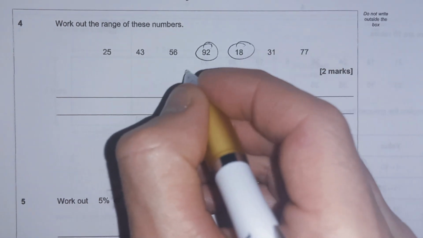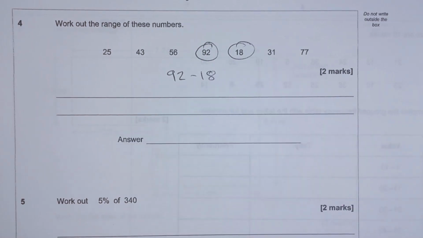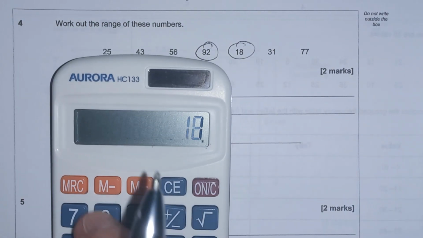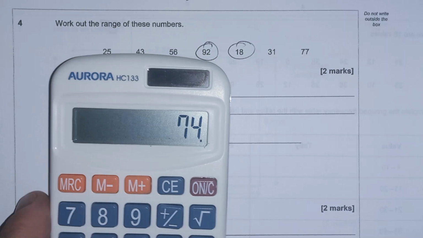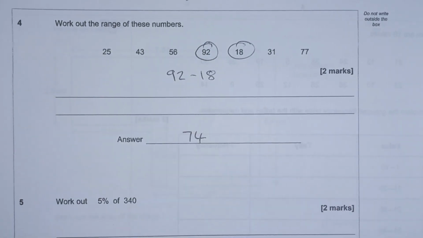So we want the difference between these two. So we want 92 minus 18. Again, we've got our calculator. We get 74. That's for 2 marks. That's a nice 2 mark question, I would say.